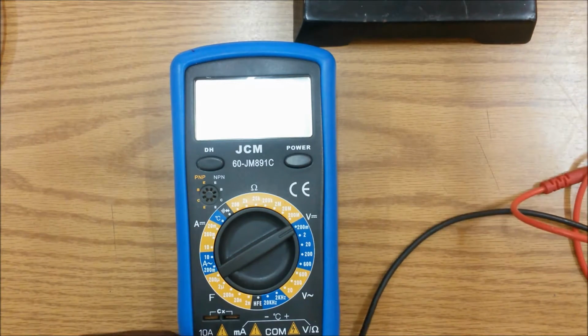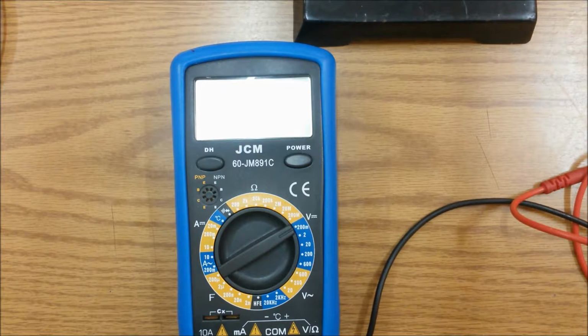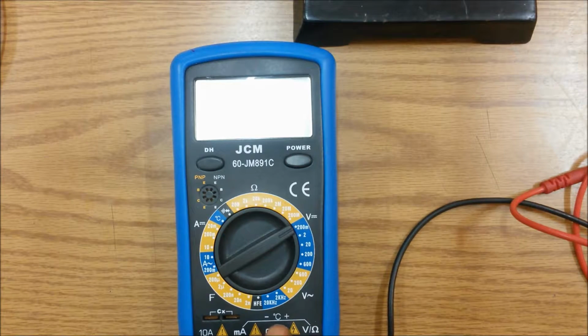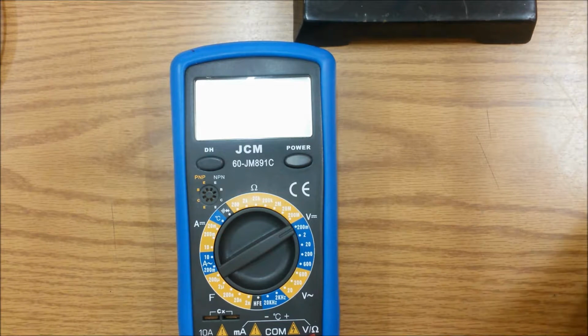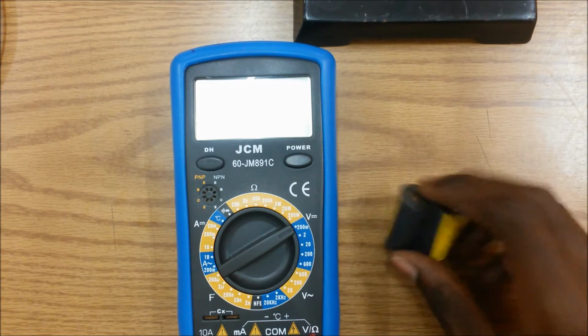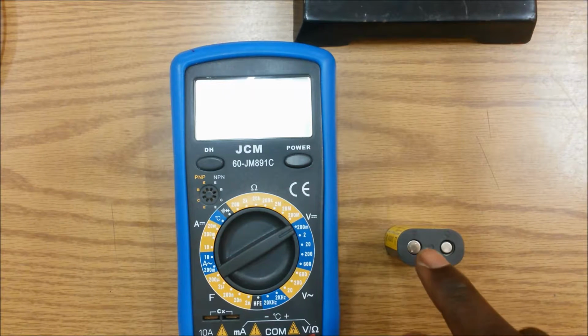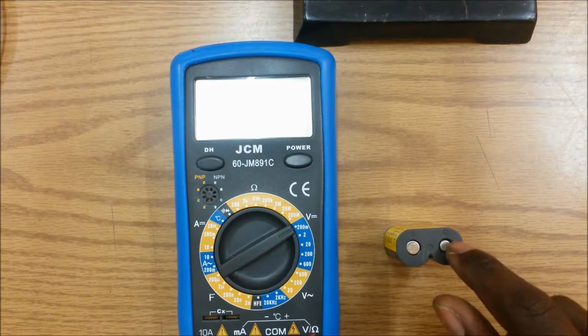So let's see if we can actually test a few of these or measure a few of these quantities here. So we'll start by measuring some voltage, right? So if I were to take a battery like this here, this is a battery and it has a negative terminal and a positive terminal.